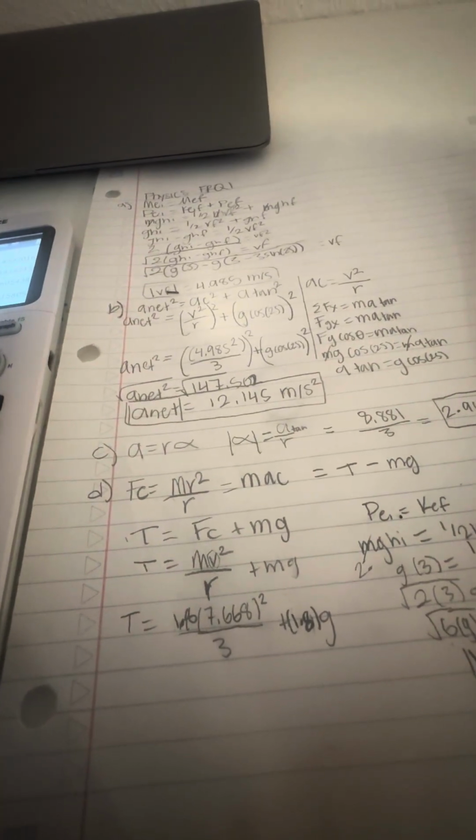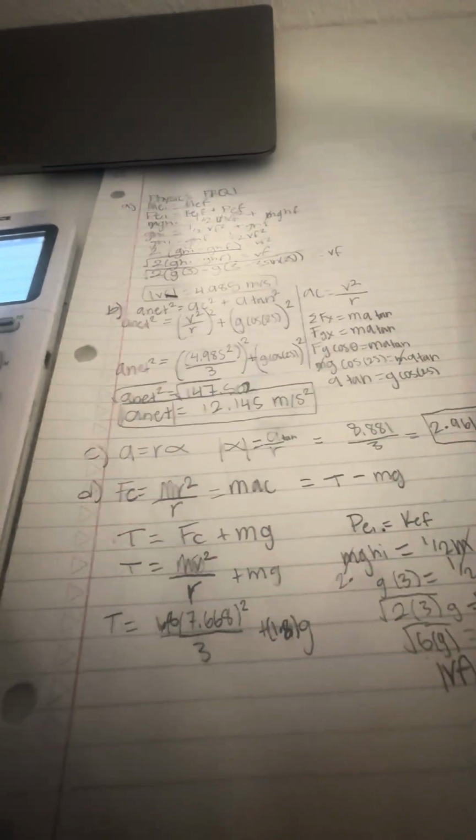Okay, so now we know that T, tension, is equal to 1.8 times 7.668 squared over 3 plus 1.8 times g.